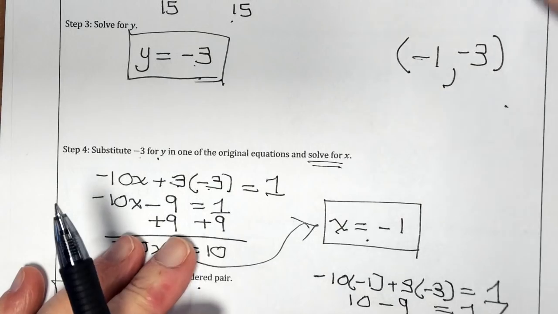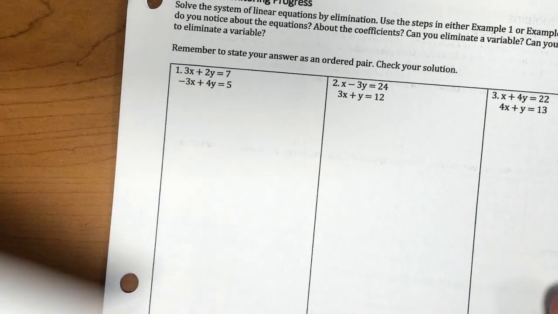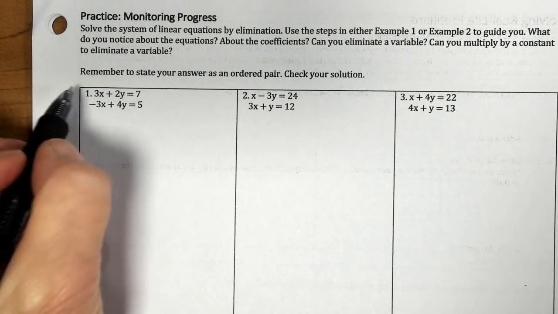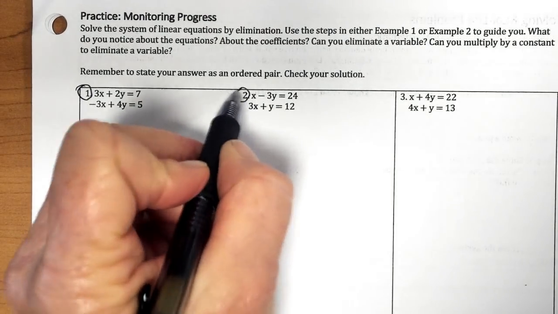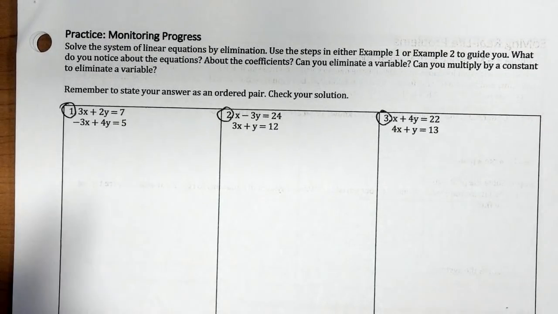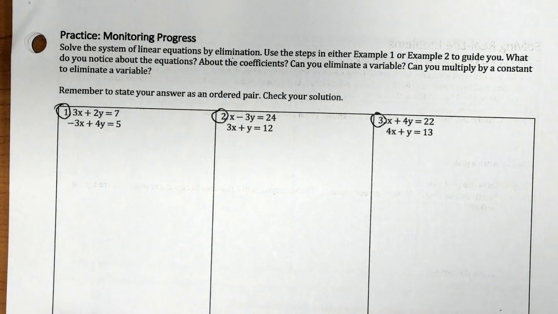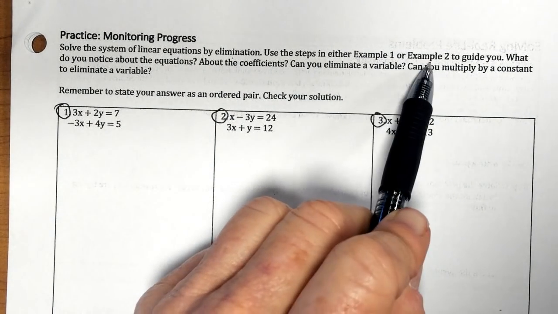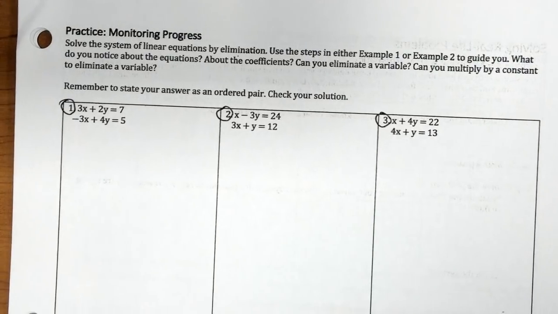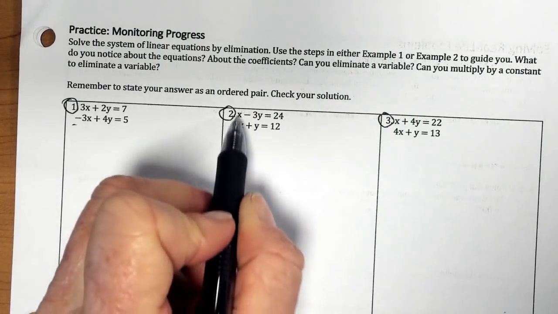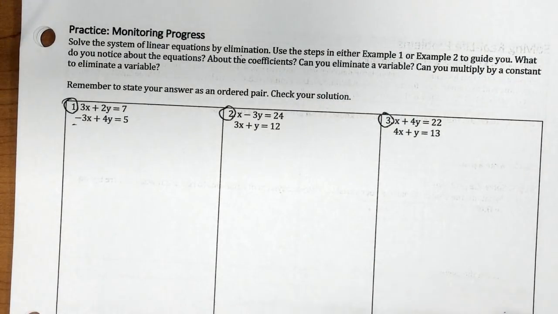So now I'm going to ask you to go ahead and do practice number 1, number 2, and number 3. And please make sure that you solve the system by eliminating. You can use the steps in either example 1 or 2 to guide you. And I want you to pay close attention to variables and coefficients, and what I can do to eliminate variables.